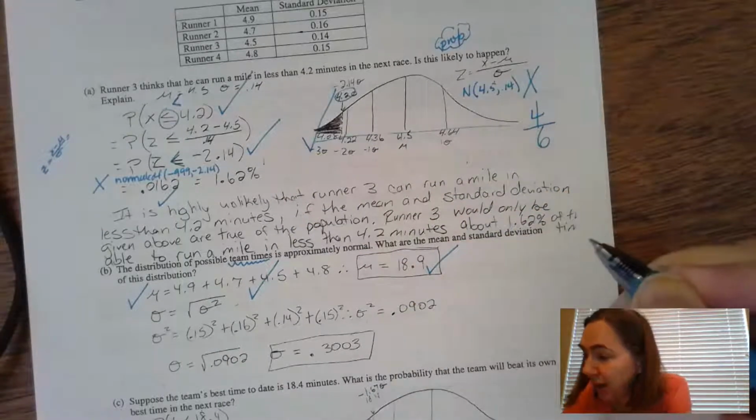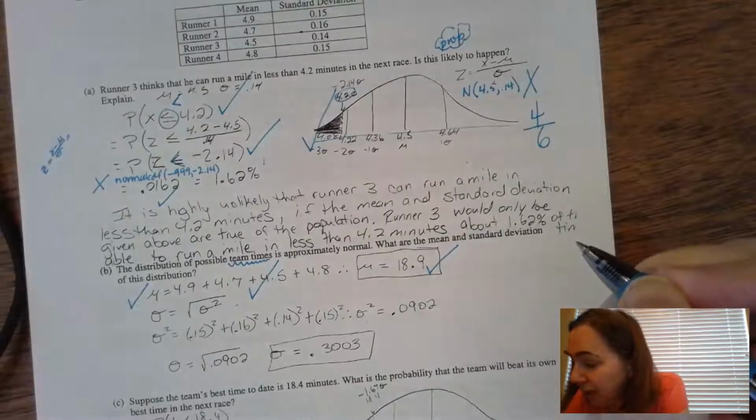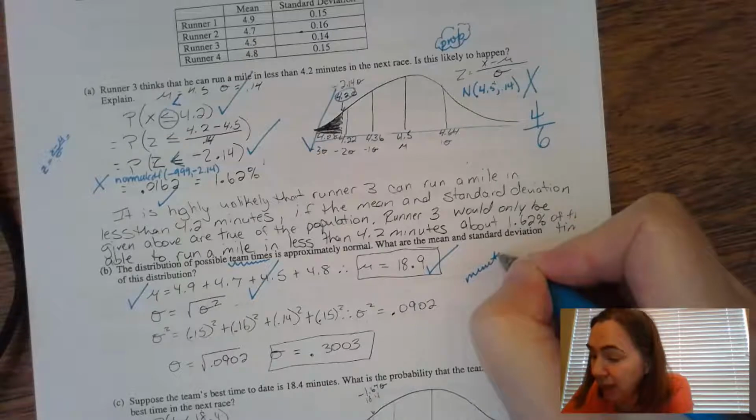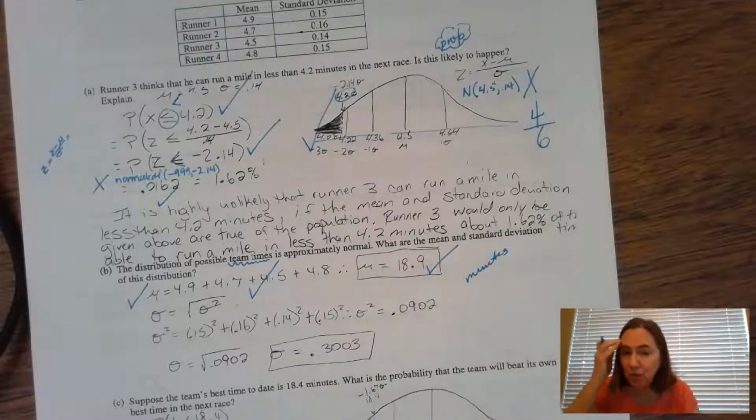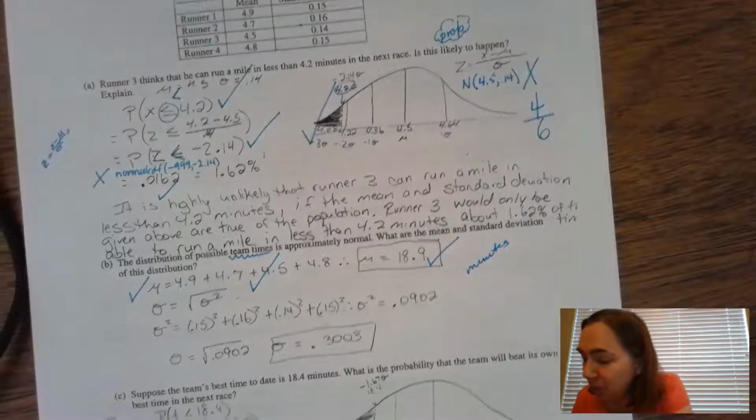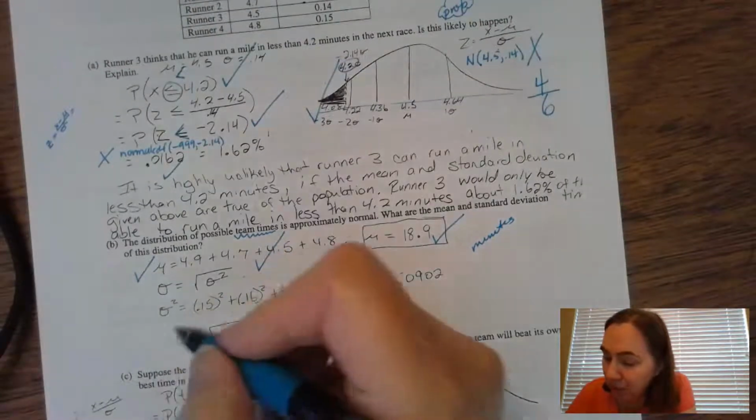Give yourself a check. I would love units to be there, okay? The units would be in minutes. I'm not giving a check for that. It'd be better if you had minutes as units for both the mean and the standard deviation. Now the standard deviation, okay, we have to have the right symbol, all right?